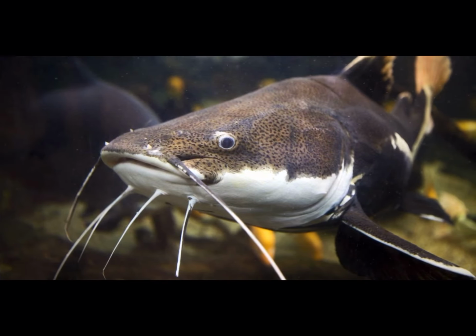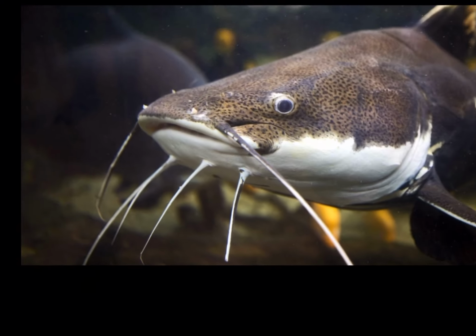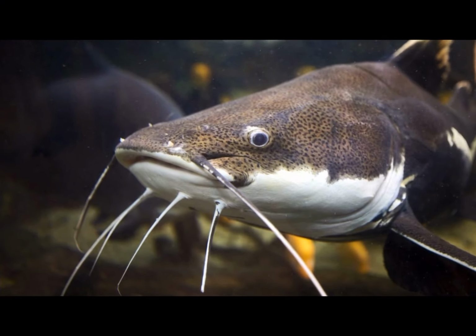This next predator is the catfish. Again, the skin is slimy and grayish brown, and as you can see, there are these very special barbels on both sides of its mouth, which again can be a kind of sense organ for the fish.